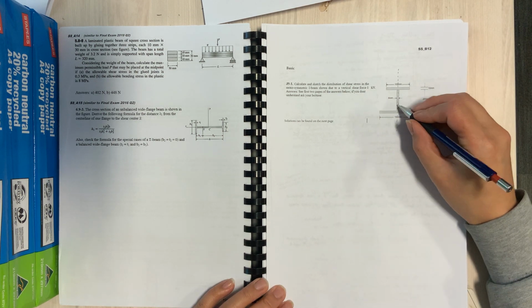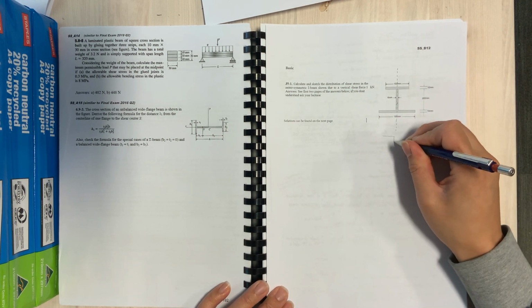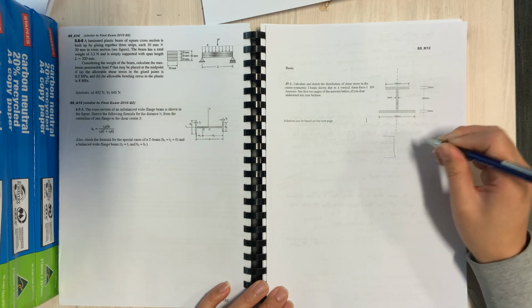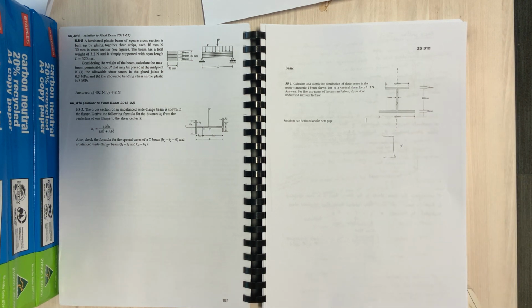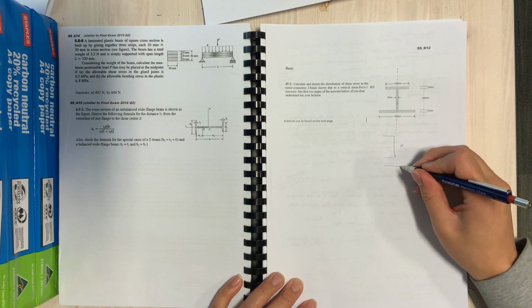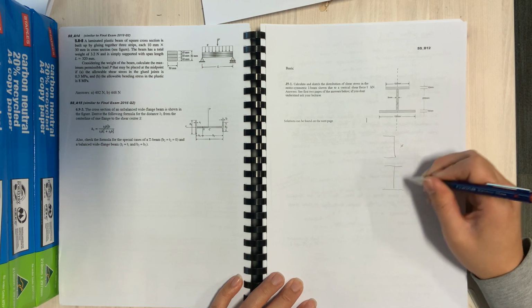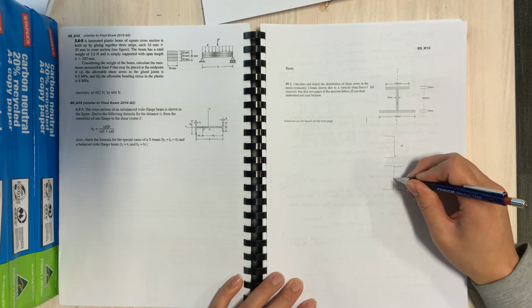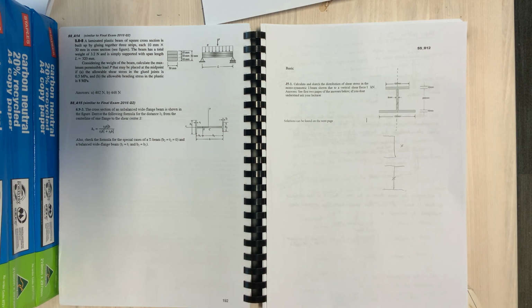So unlike a channel section where the shear center is outside, when you've got a symmetrical section, a doubly symmetric section in this case, the shear center and the centroid are coincident.